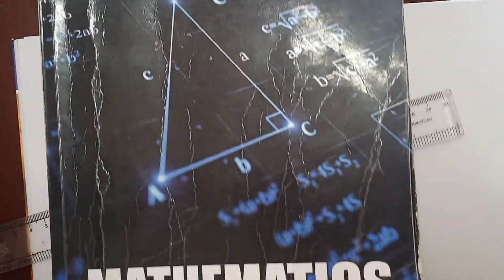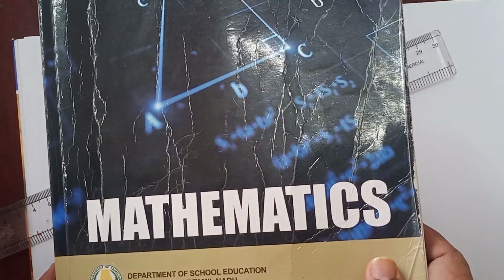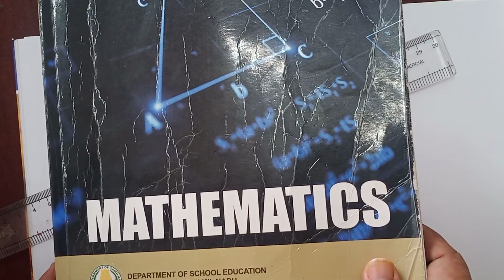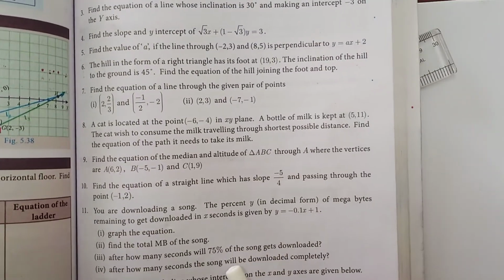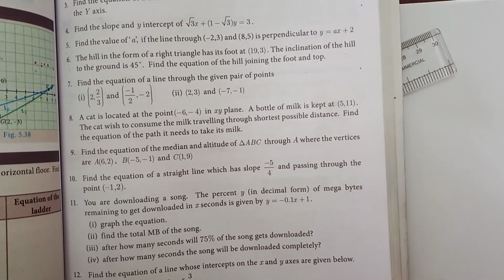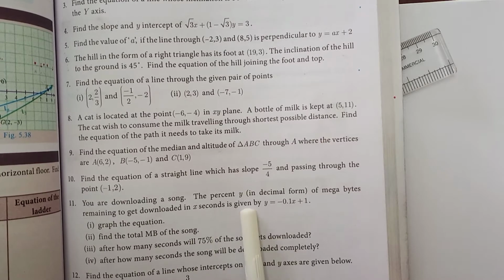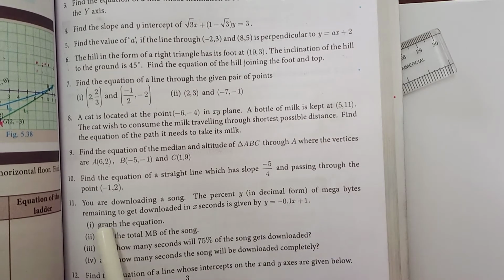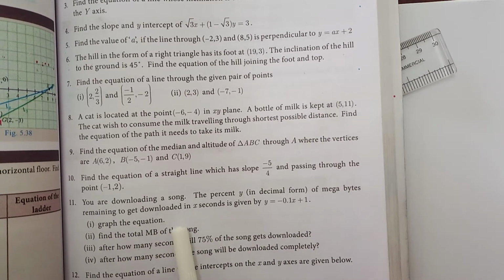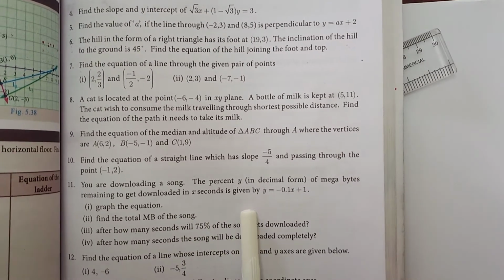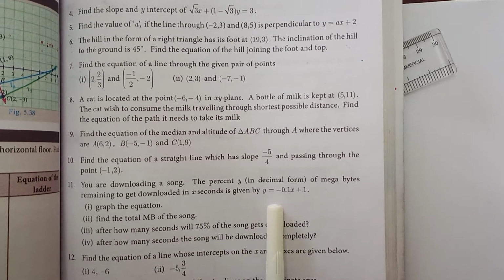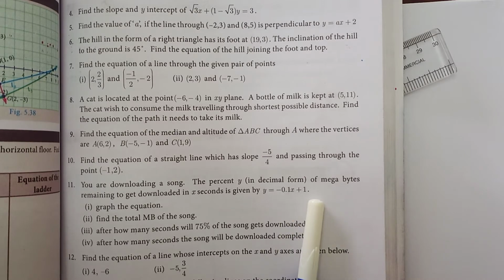10th standard mathematics, chapter number 5, continuation of exercise 5.3, now problem number 11. In problem number 11, you are downloading a song. The percent y in decimal form of megabytes remaining to get downloaded in x seconds is given by the equation y equals minus 0.1x plus 1.